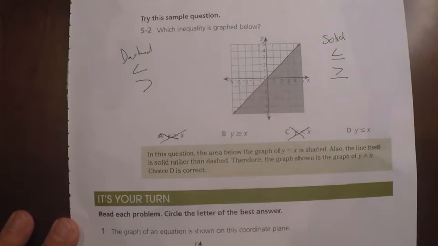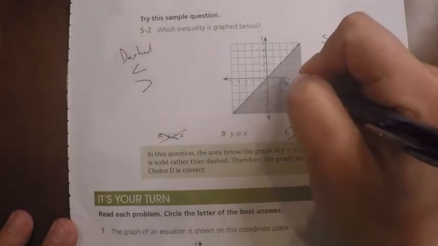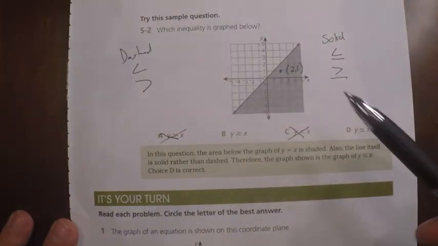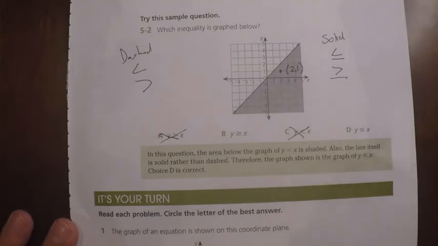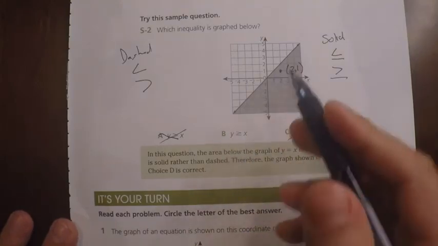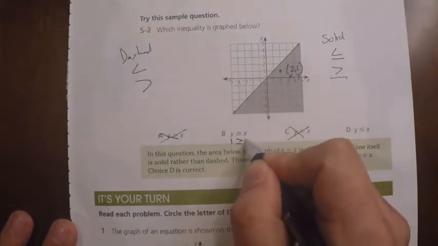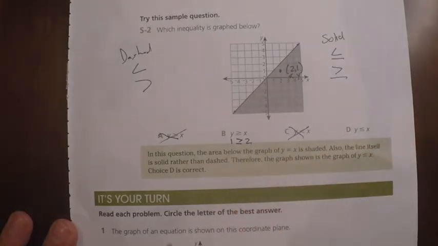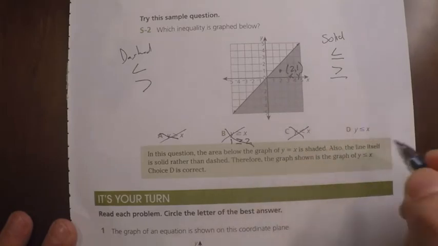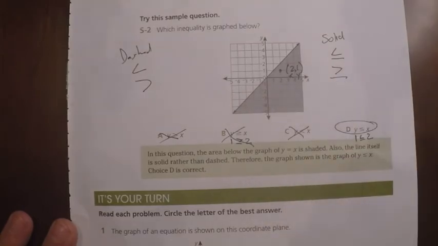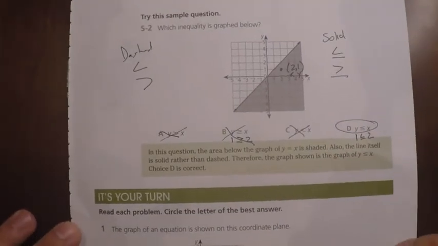Then what we want to do is pick a test point and see which one of these inequalities this test point works for. So I'm going to pick the point over here, (2, 1). Right? So x is 2, y is 1. This is in the shaded region, so it should be a part of the solution. So for this one here, remember these are x's and y's. If I plug this in, y is greater than or equal to 2. Is that true? No. So we cross that one off. Let's double check this one. y is less than or equal to 2. Yes, that is true, which shows that that point is part of the solution, and therefore the choice is D.